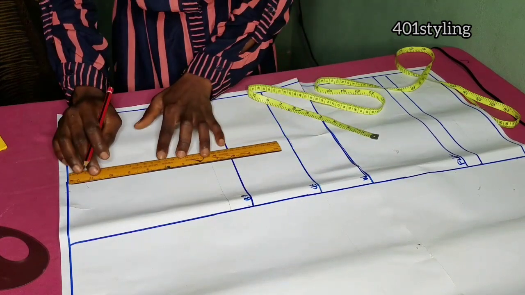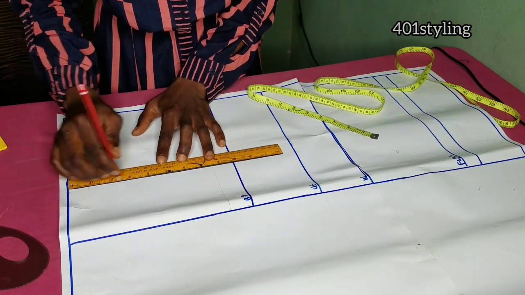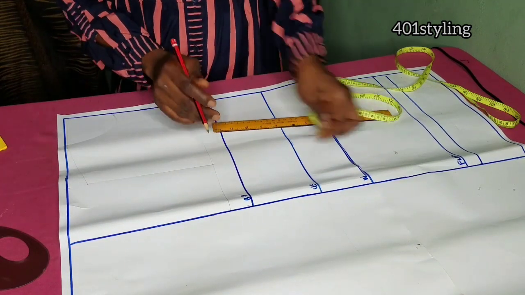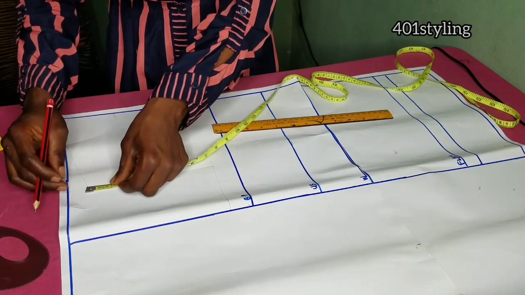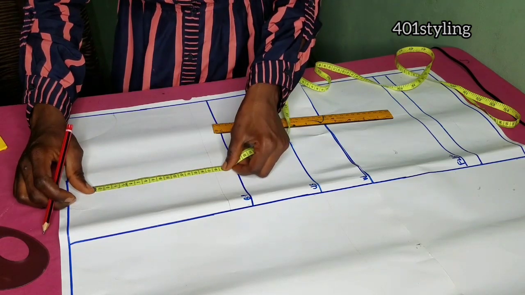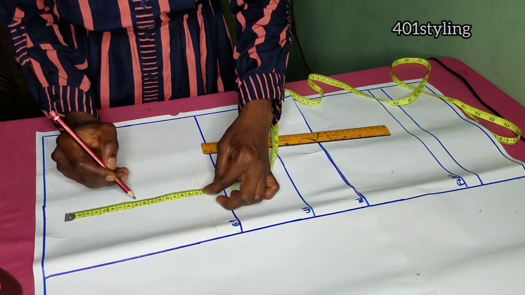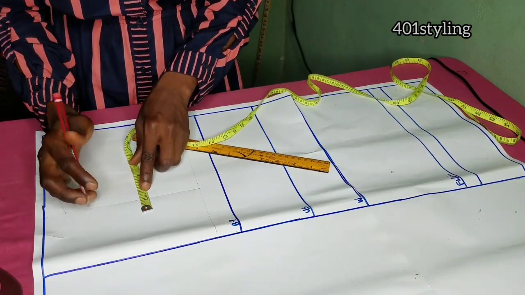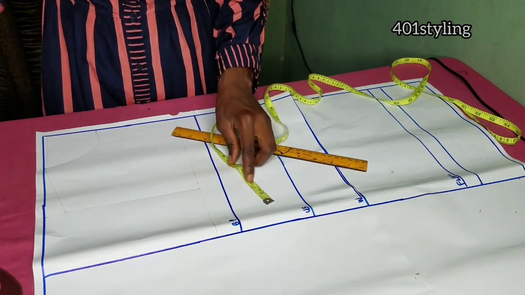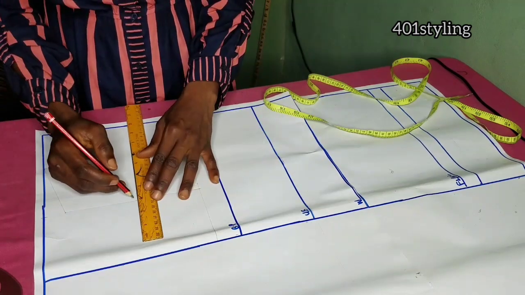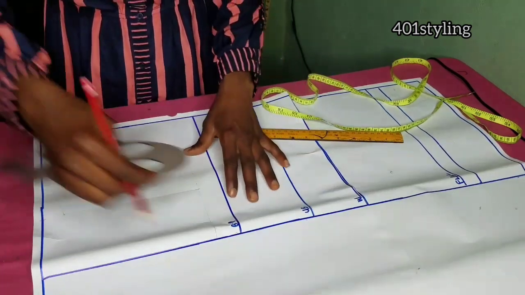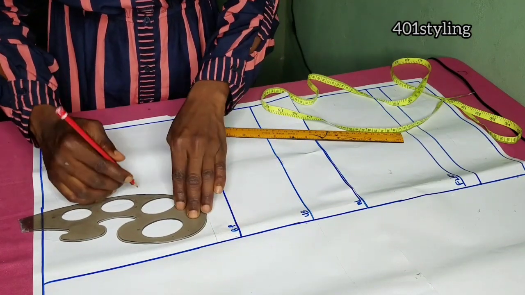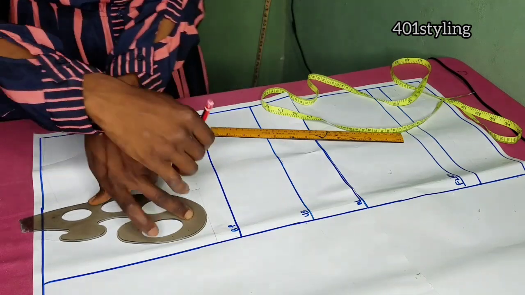Whatever I have at the beginning will be marked till the end. Now you come to the middle of the shoulder line and find the midpoint. At the midpoint, you come in by 0.5 to get the armhole curve. From that midpoint, you connect to the chest line with a slight curve like so. It's a curve using your curve rule.